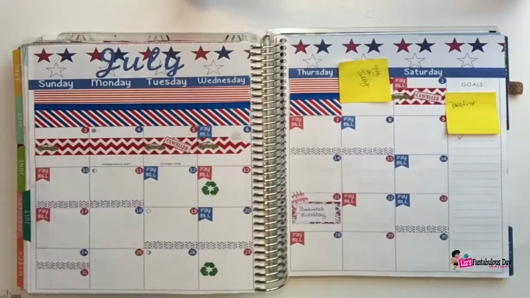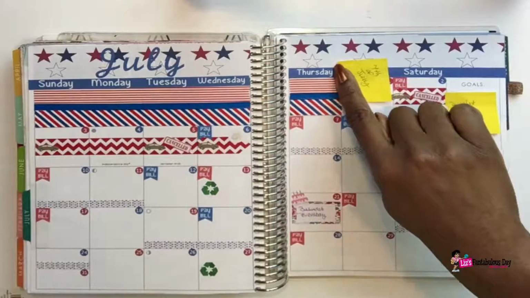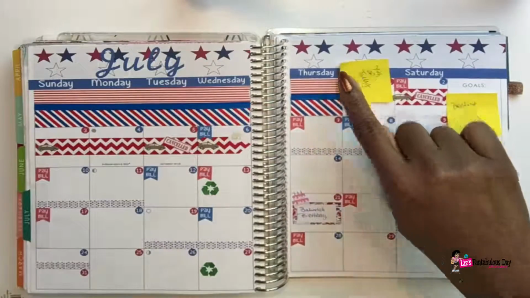Hey everyone, it's your favorite Lotus Blossom Lizzie, and this time I'm doing something a little bit different that I haven't done, and I'm going to be doing a monthly layout. This will actually be the monthly layout for August, but I wanted to show you the layout that I did for July.